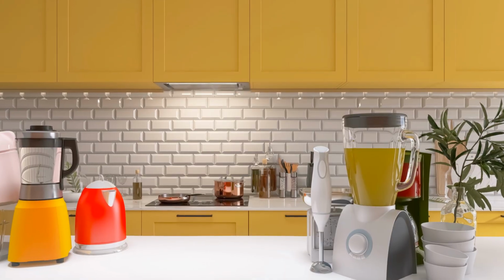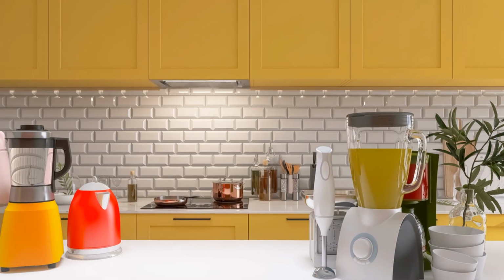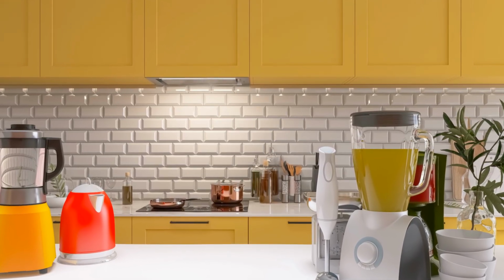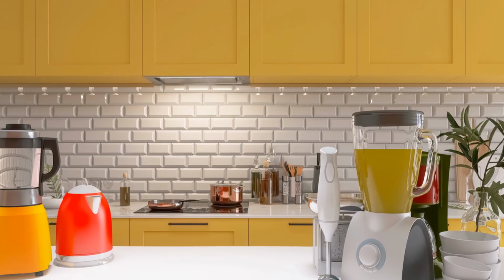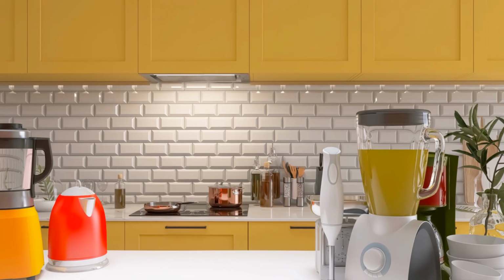Think of it like a modern kitchen full of specialized appliances. You have a refrigerator, a microwave, a blender, and a coffee maker. Each one does its job exceptionally well, and they are all independent. If your blender breaks, you can still use the microwave and the coffee maker.